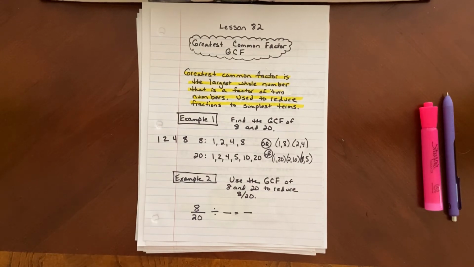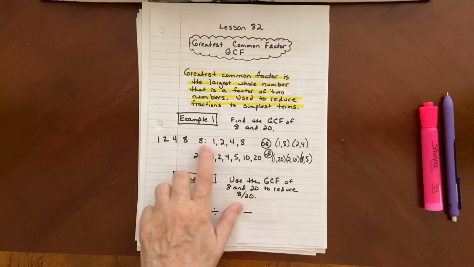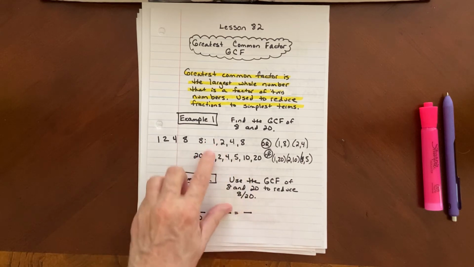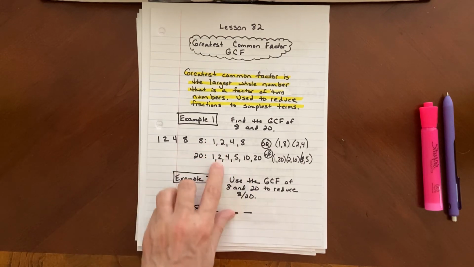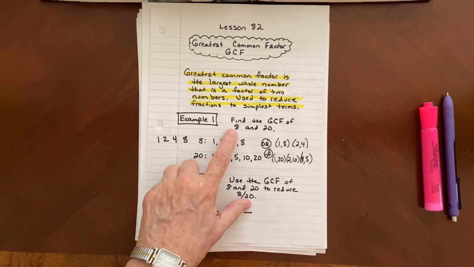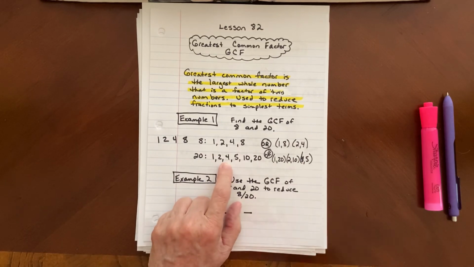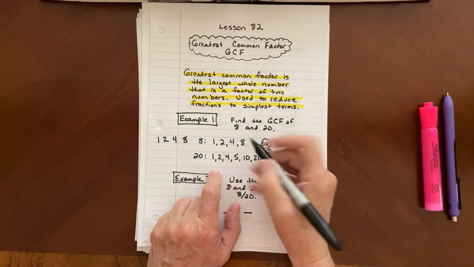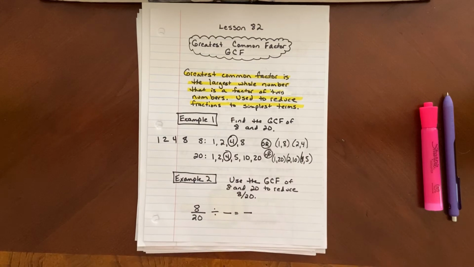Okay, so we want to find the greatest common factor. So the biggest number that's in both lists. So 1, let's see if there's something bigger. 2, good. Let's see if something, 4. Okay, is 8 in this list? No. So I find that 4 is the greatest common factor of 8 and 20. Okay, it's the biggest number they have in common.